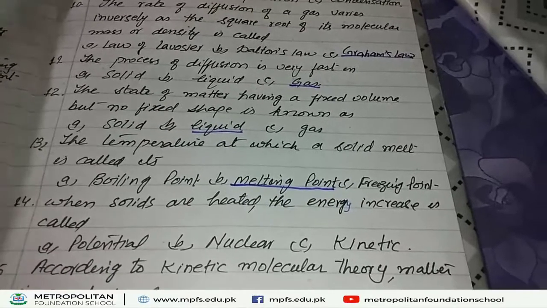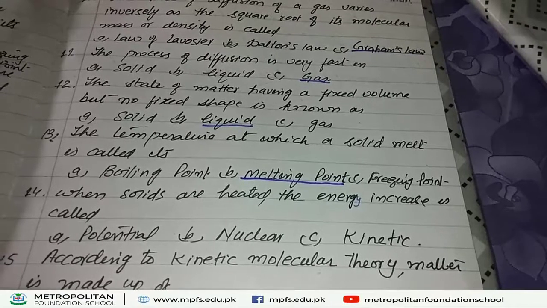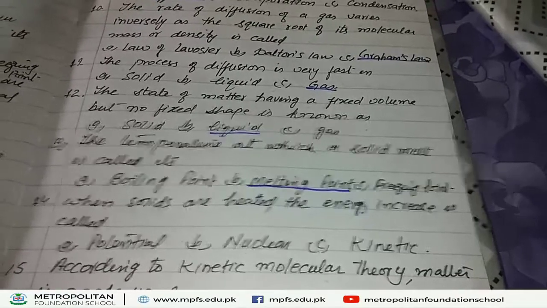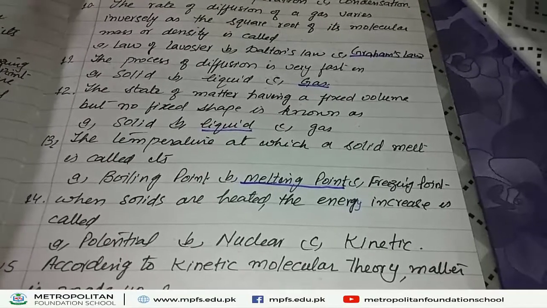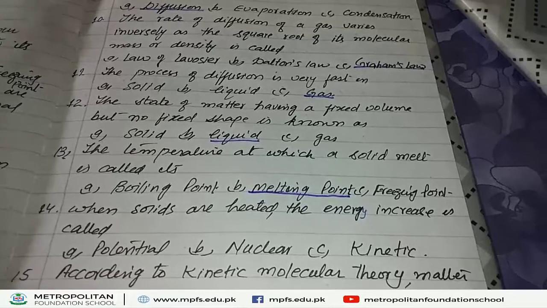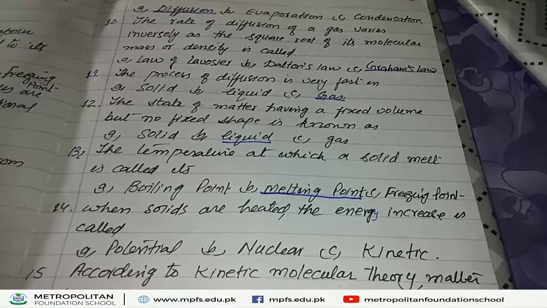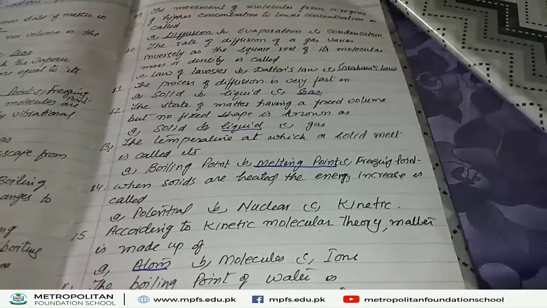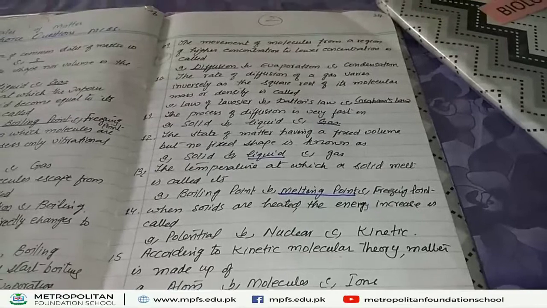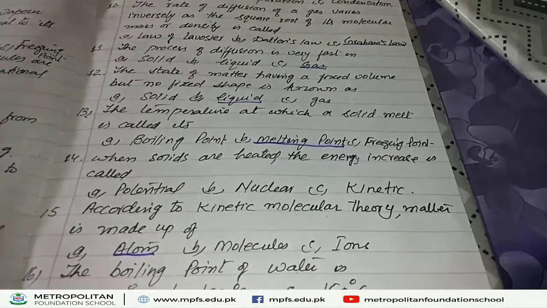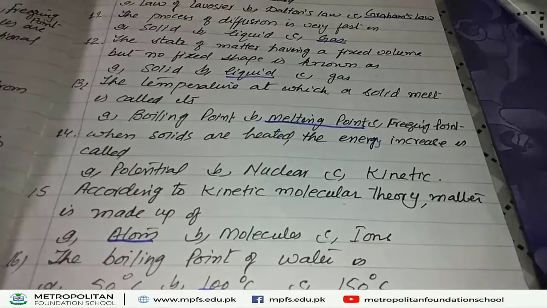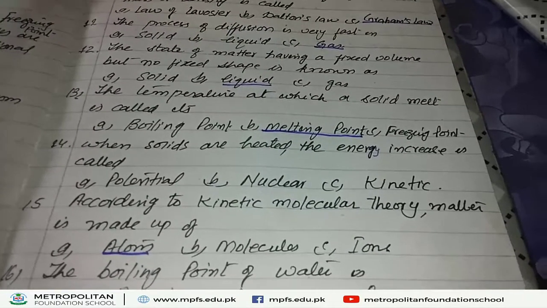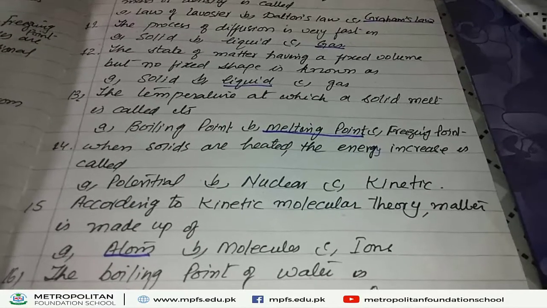Now, when solids are heated, the energy increase is called: option A potential, option B nuclear, and option C kinetic. Students, remember, when solids are heated, the energy increase is called kinetic energy. So the correct option is option C, that is kinetic energy. Next, according to kinetic molecular theory, matter is made up of option A atom, option B molecule, and option C ions. So the correct option is option A, atom. Students, remember, matter is made up of atoms.